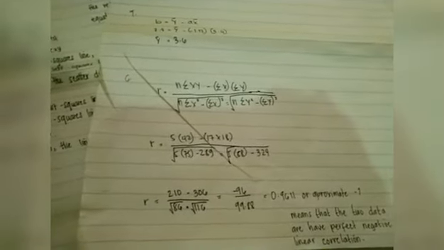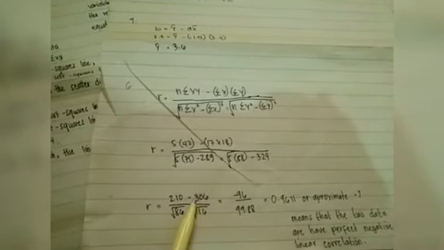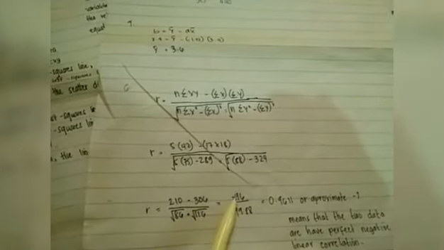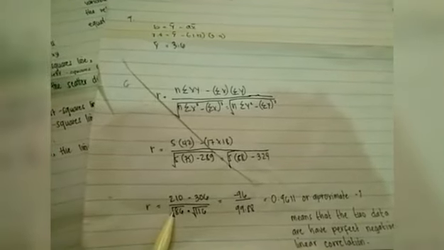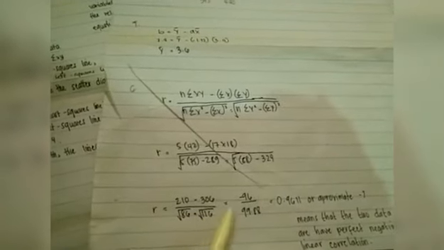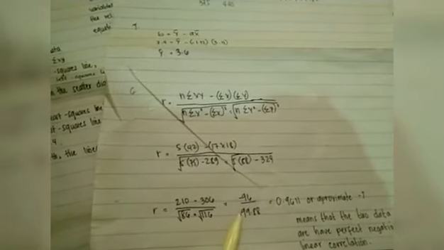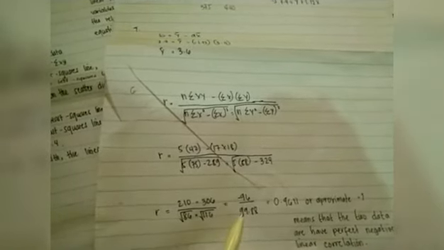So 210 minus 306 is equals to negative 96. So hindi ko po alam kung paano basahin to, pero ita-times natin pa ganyan. So the answer is 99.88.